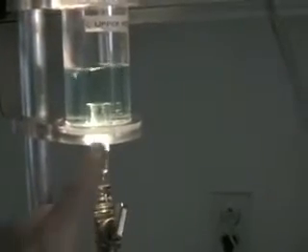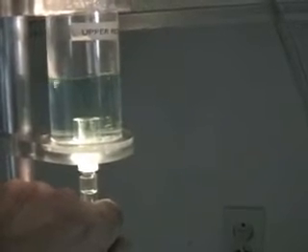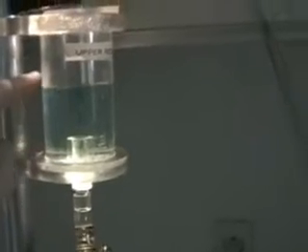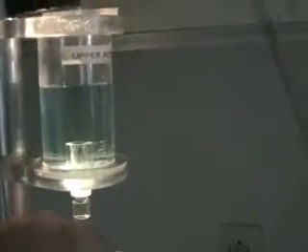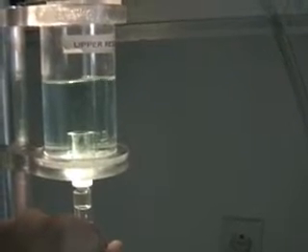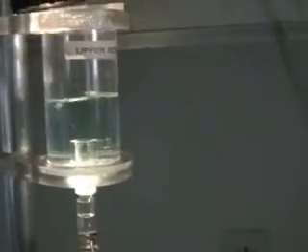I can lower and raise the fluid surface by acting on this valve here, which controls the flow out of the upper tank. So if I close the valve slightly, we'll get a rising of the liquid in the tank, and the vortexes disappear. If I open the valve, flow will increase and we'll get the appearance of vortexes.